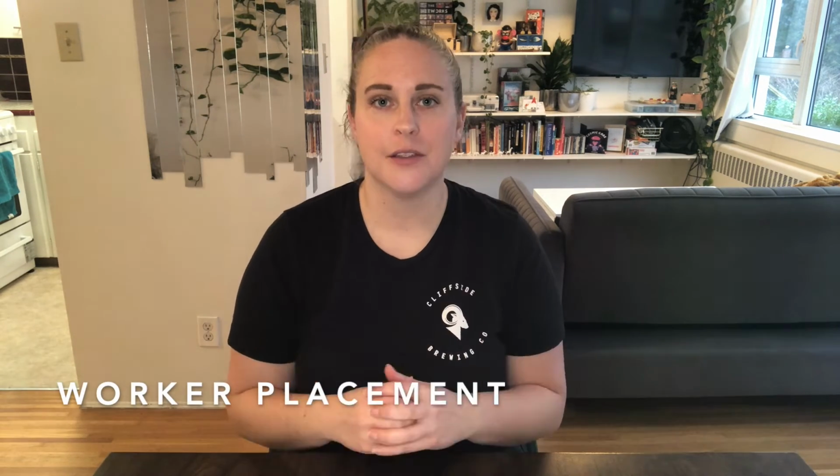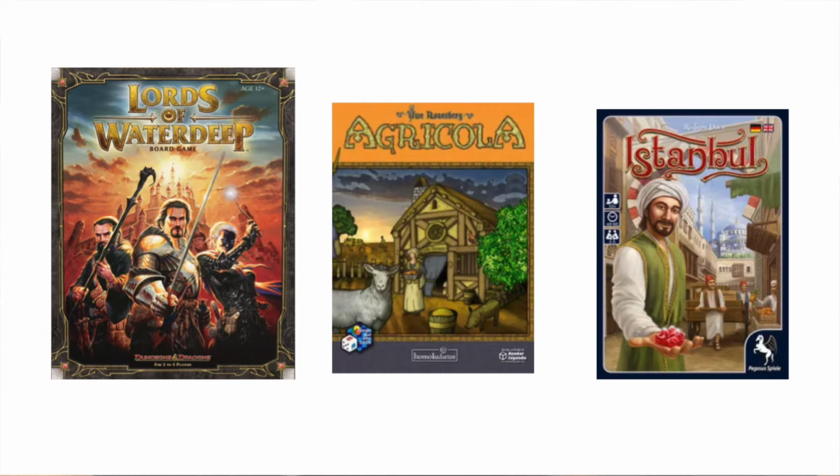W, worker placement. This is one of my favorite mechanics. It involves a player placing one of their workers, or just a meeple, on an action space that is available to all players. Now, no other player can do that action, or if there is an additional space on that action, it's a less powerful form of that action. But the idea of blocking other players from doing certain things is a central concept to this mechanic. After players have taken turns placing their workers on different action spaces on the board, they will then do those actions and then bring all of their workers back. Examples of games that use worker placement are Lords of Waterdeep, Agricola, and Istanbul.